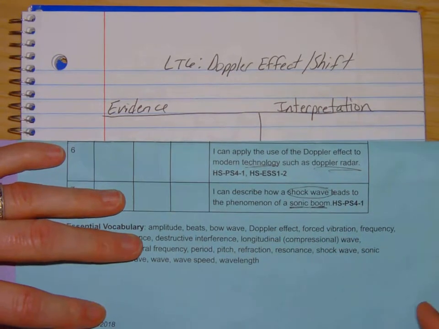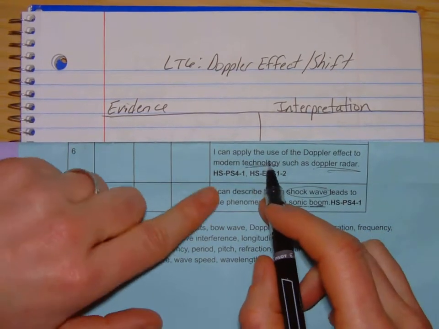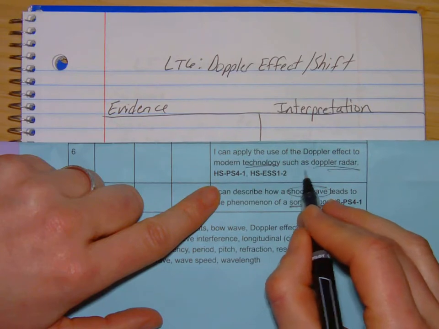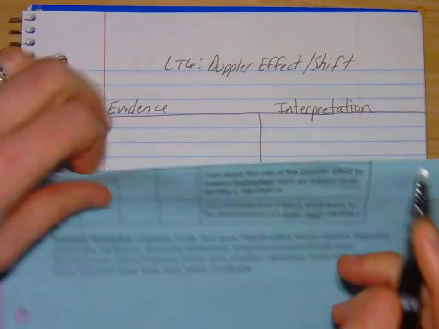These are notes for LT6 in the sound and wave unit, and the target says that you can apply the use of the Doppler effect to modern technologies such as Doppler radar. Alright, so the key here is Doppler effect.